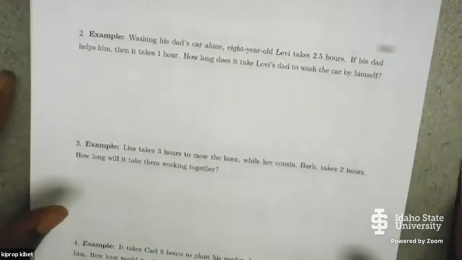Moving on to the handouts. Right. So we are going to look at an application of what we had just done.